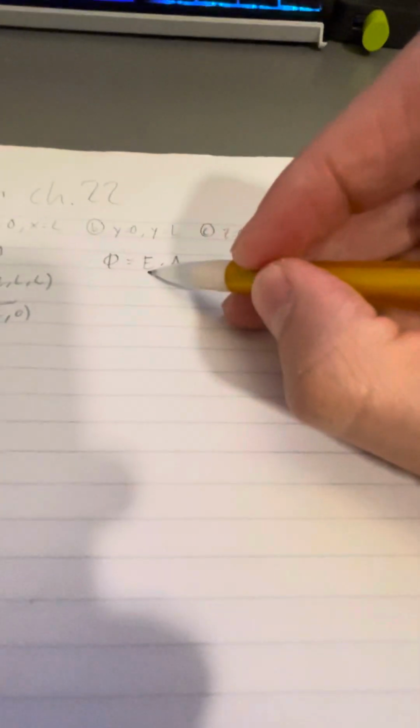Okay, so we have to find the electric flux through each of these cube faces given different conditions. So we know that electric flux is equal to E times A, and that's the area right there. We are given in the problem the electric field E, which is equal to E1 i hat plus E2 j hat.